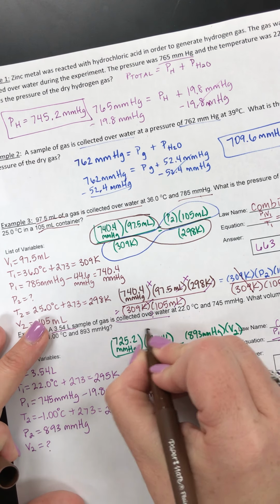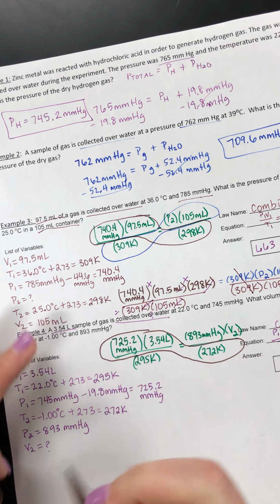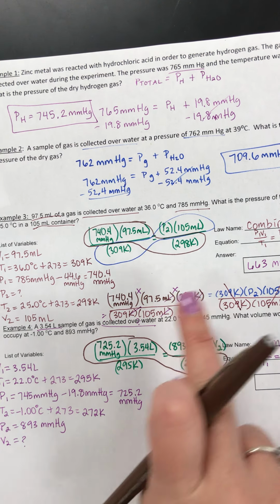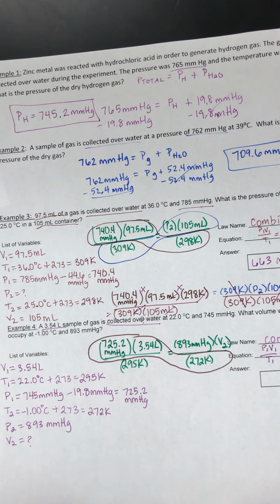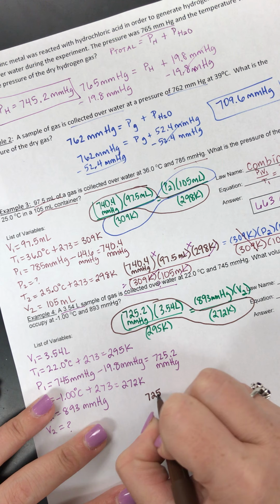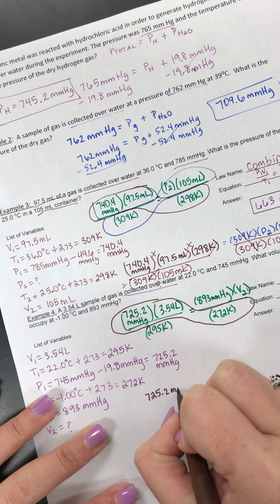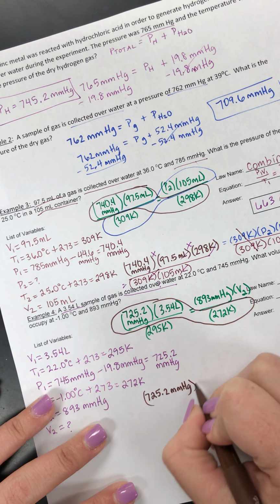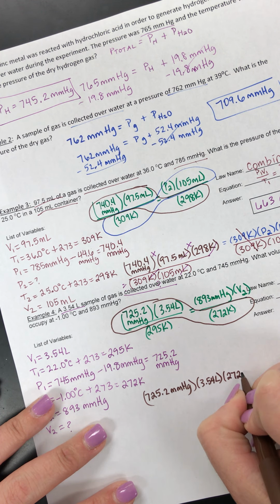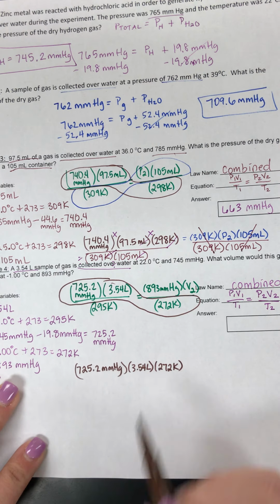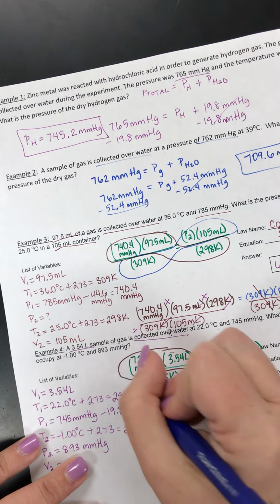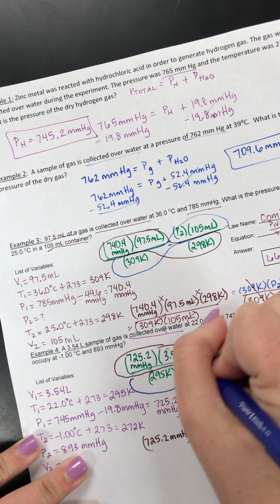So I'm going to start with this brown. So I'm going to do these three first. Reminder, on the combined gas law, it will always be 3 numbers on top and 2 numbers on bottom that you're dividing. And it's going to be the same way again. So I'm going to rewrite those. 725.2 mmHg times 3.54 liters times 272 Kelvin. Just took those 3 numbers and wrote them multiplied. The parentheses mean multiply. Equals, and then now I'm going to use blue for these 3.